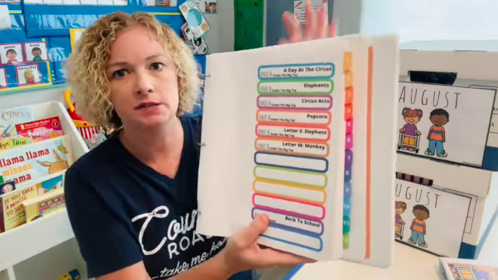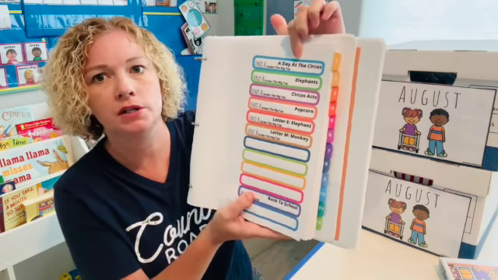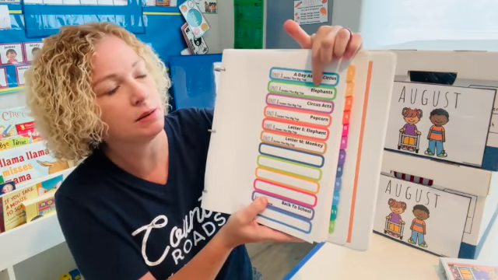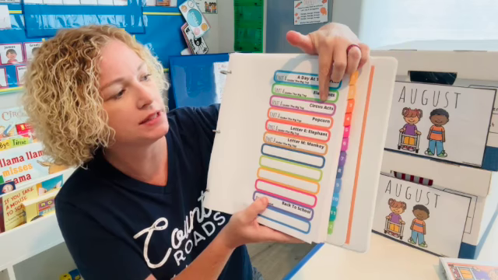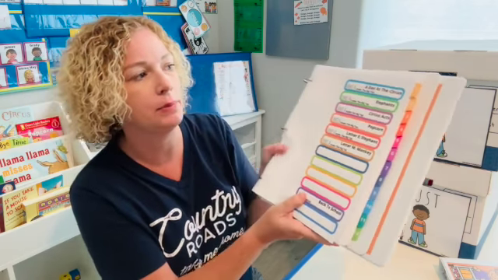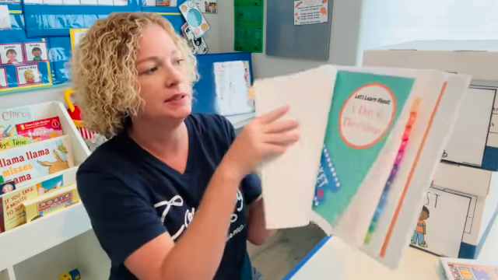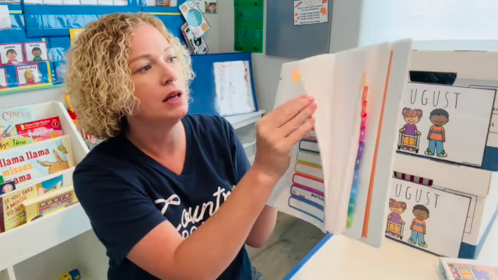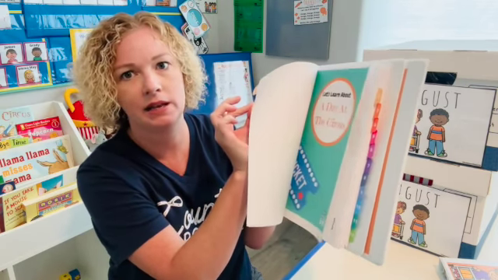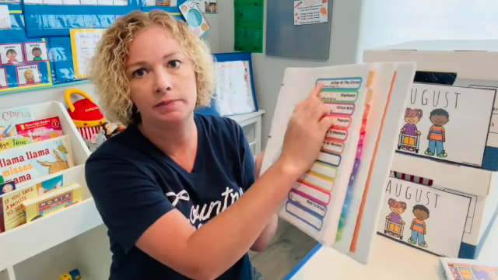So for circus, week 1 is called A Day at the Circus. Week 2 theme is elephants. Week 3 is circus acts. For week 4 is popcorn. And so each of the tabs has all of my lesson plans, everything that I need to teach this theme.